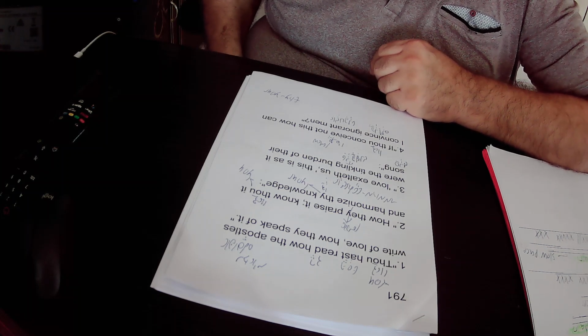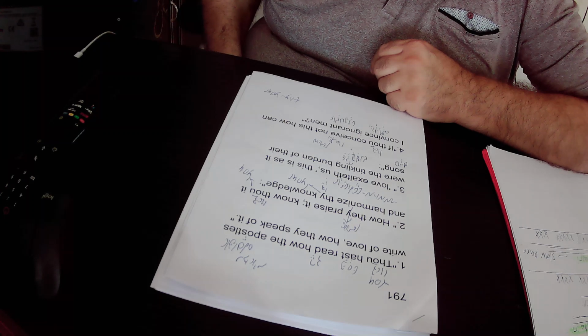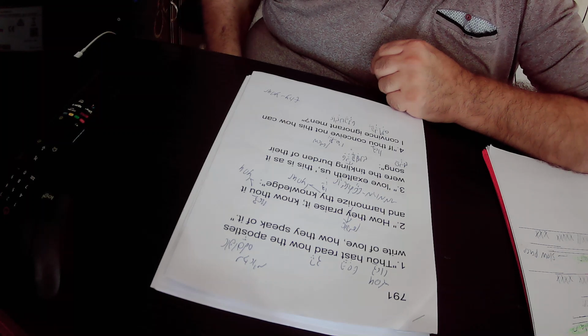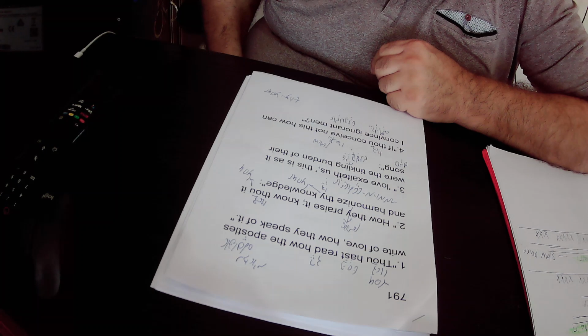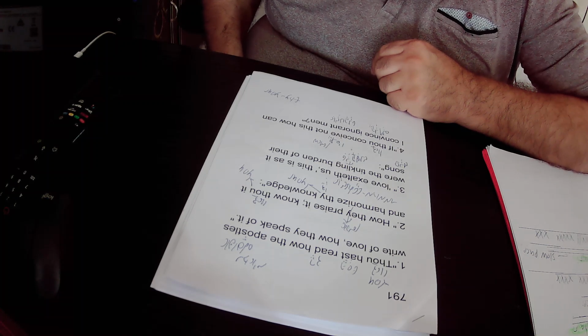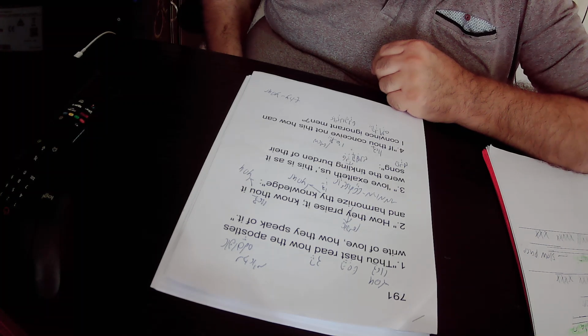Thou hast read how the apostles write of love, how they speak of it, how they praise it, know thou it, and harmonize thy knowledge. Love exalted us. This is, as it were, the tinkling burden of their song. If thou conceive not this, how can I convince ignorant men?